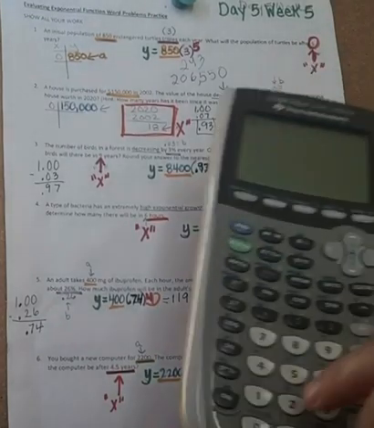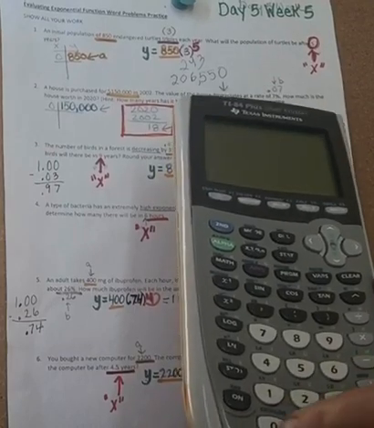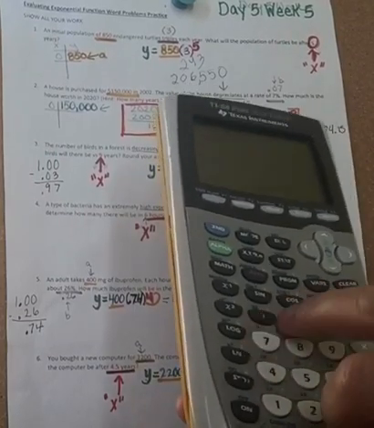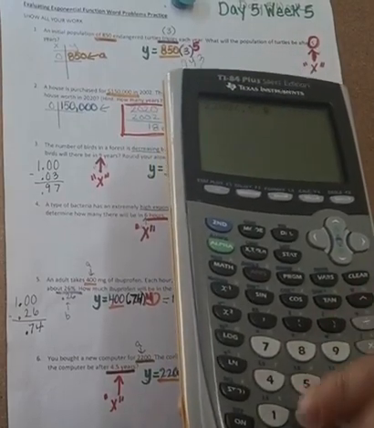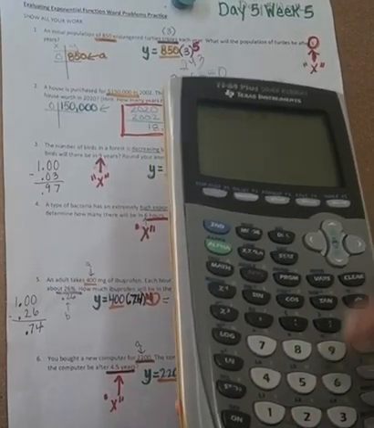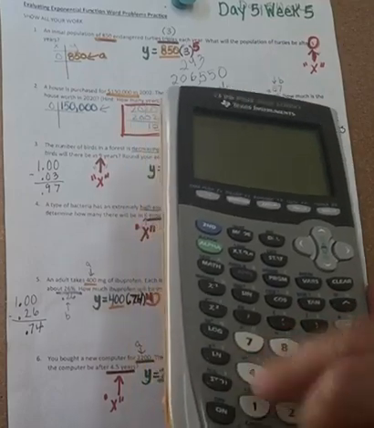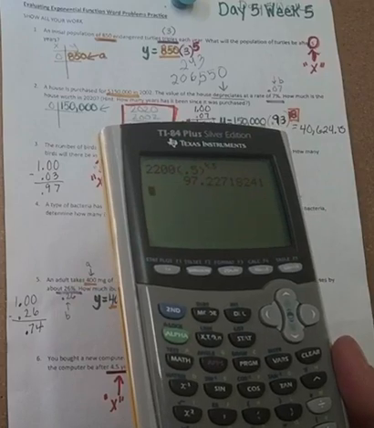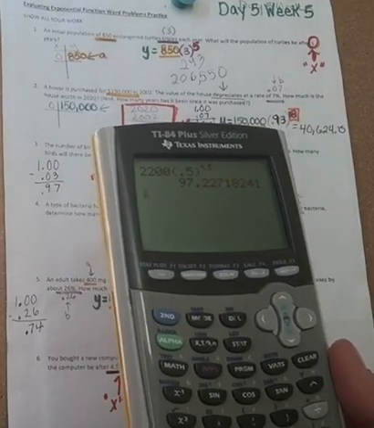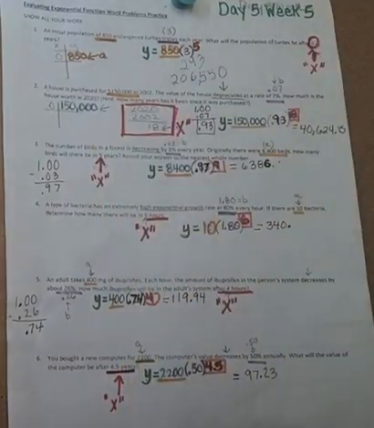So we have 2,200 parentheses 0.5 parentheses, and then hit that button up, and then 4.5 enter, and then we get 97, and then I rounded it to 0.23.